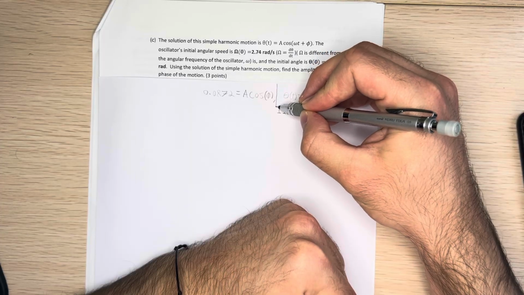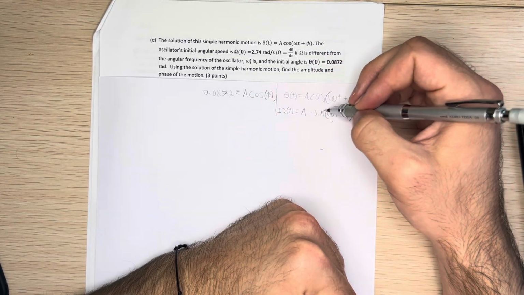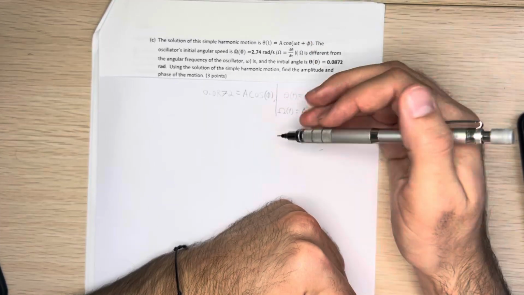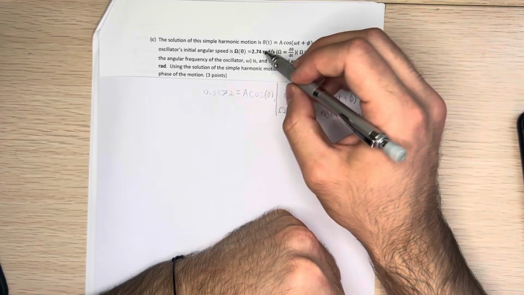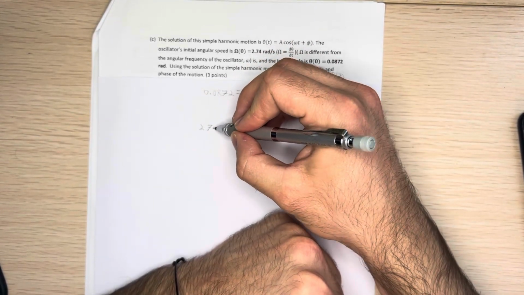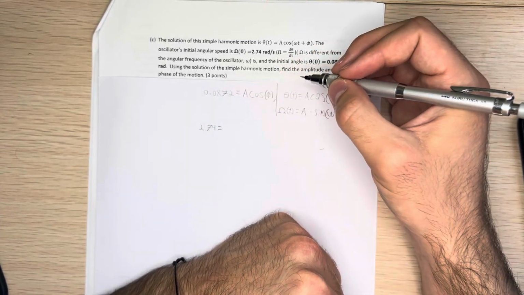Let's draw a little line here. So let's go ahead and simplify this, and let's try and get it to look somewhat similar to this, and I'll show you why we do that here in a second. So we know that the angular speed when time is equal to 0 is 2.74 rad/s.